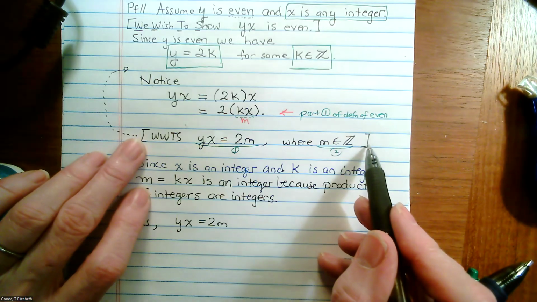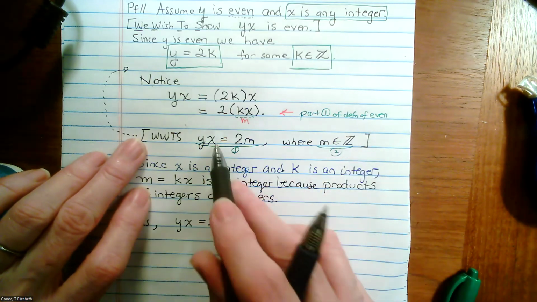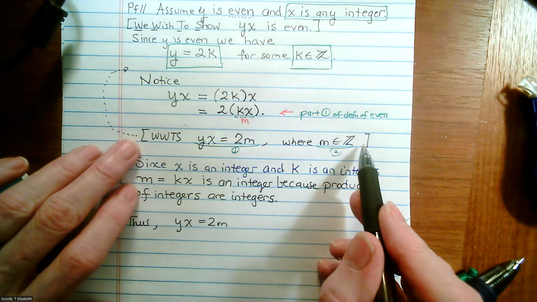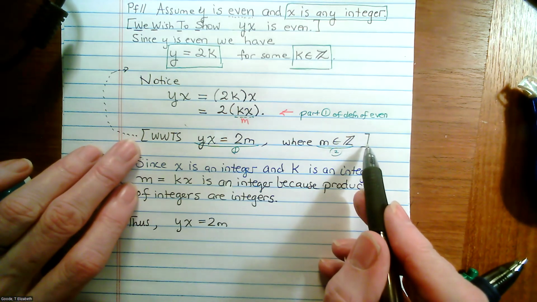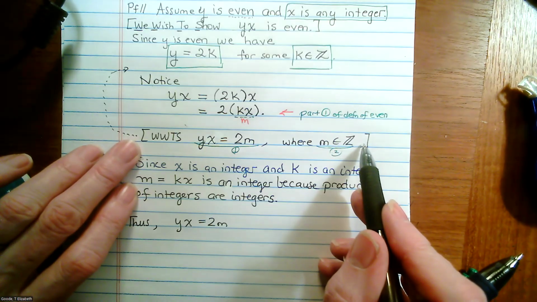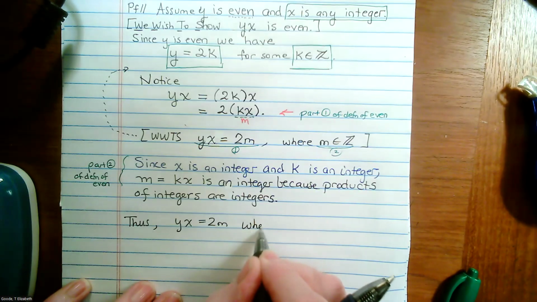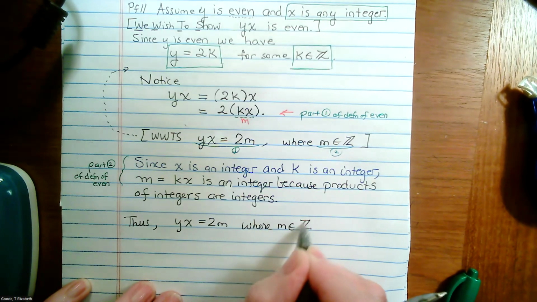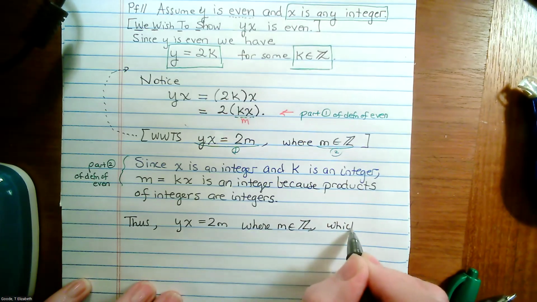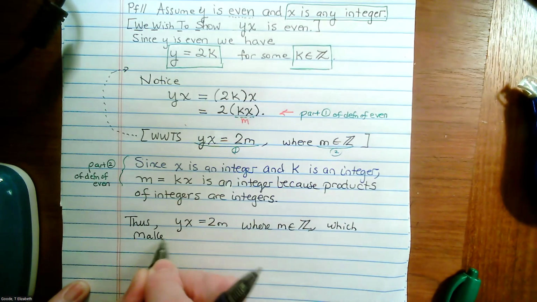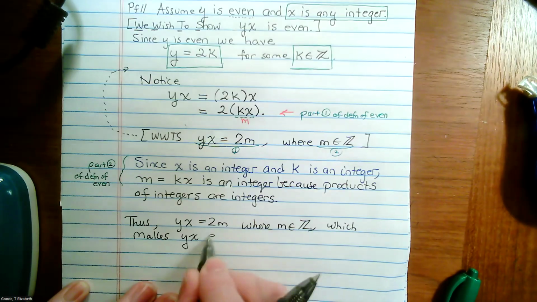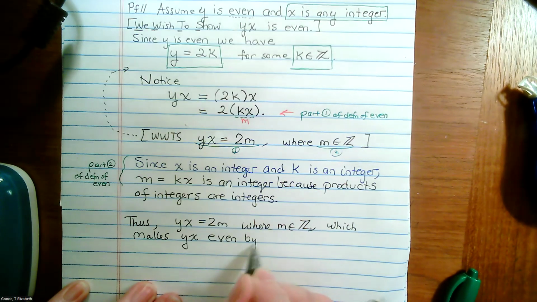It's not part of the proof proper. So thoughts and ideas that we are giving ourselves in this notation need to be made explicit in the formal body of the proof, where M is in Z, which makes yx even by definition of even.